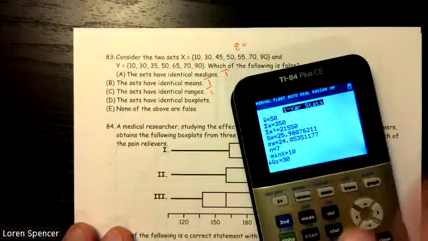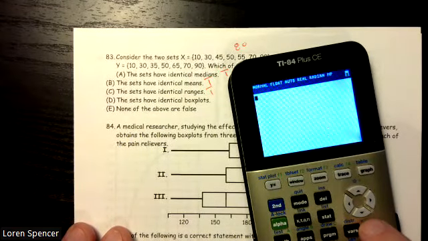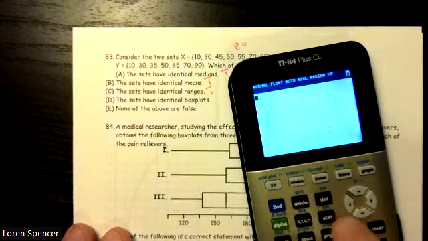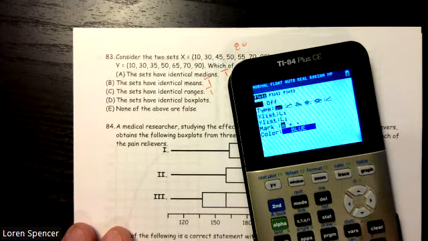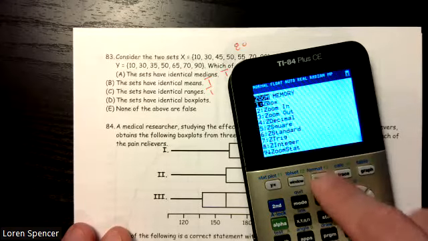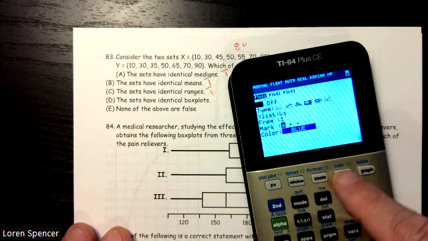Now I check the box plot. Second stat plot, turn it on. Stat plot on. Zoom 9, there's one of them. Go back up there. I'm going to turn the other one on.